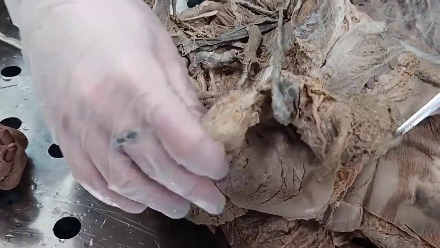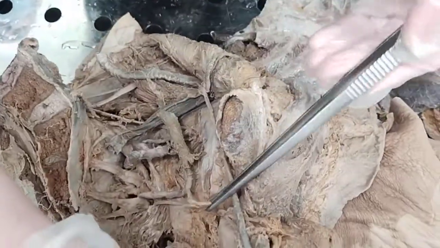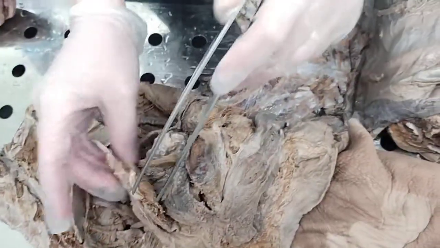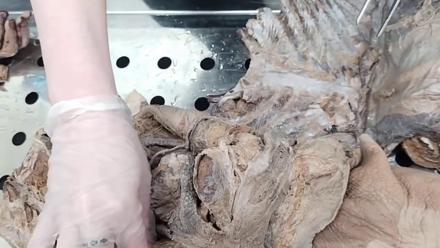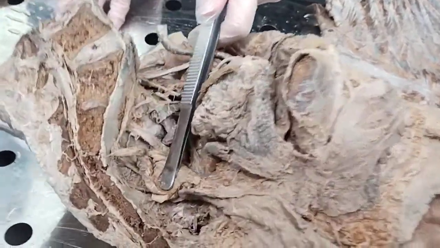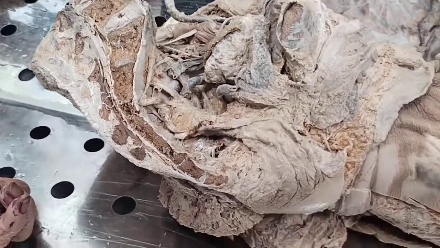There is also middle rectal artery that supplies the middle part of the rectum. So the superior part of the rectum is supplied by a branch from inferior mesenteric artery, the middle part from internal iliac, and the inferior part from internal pudendal.